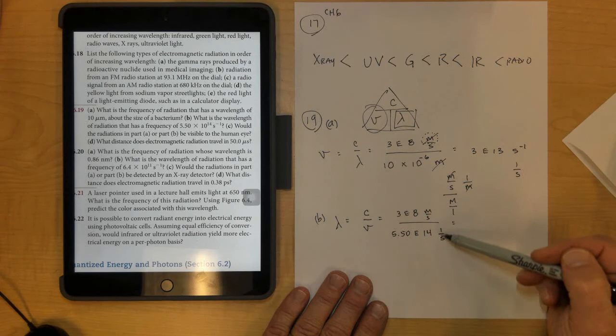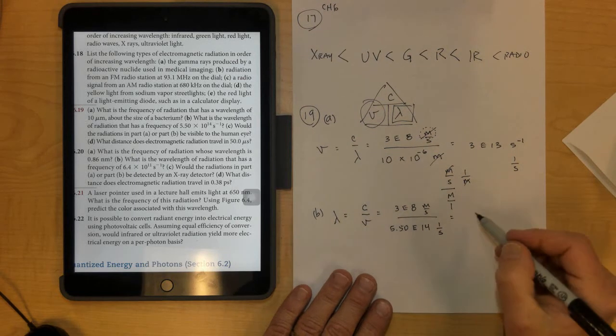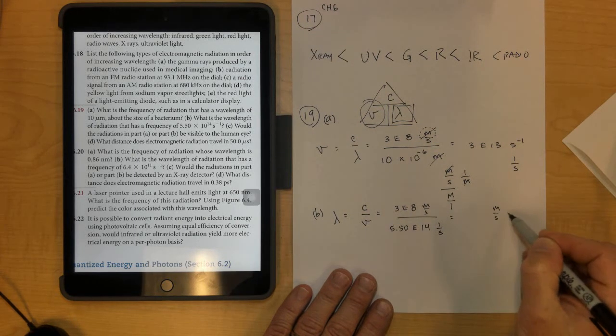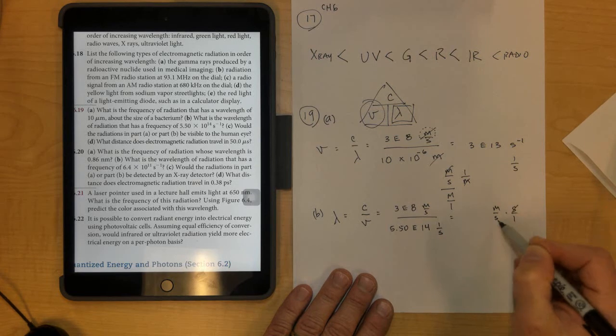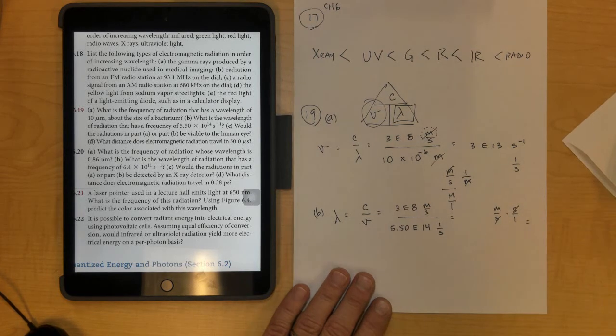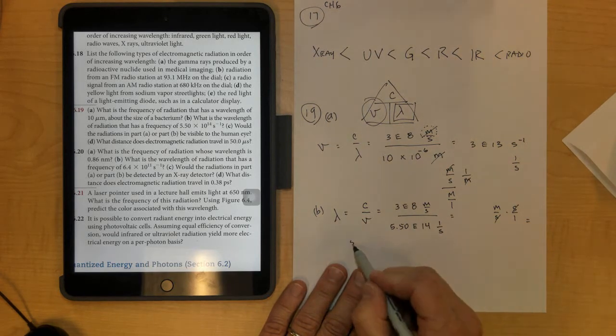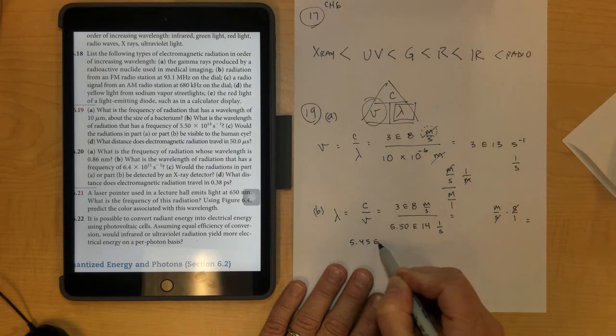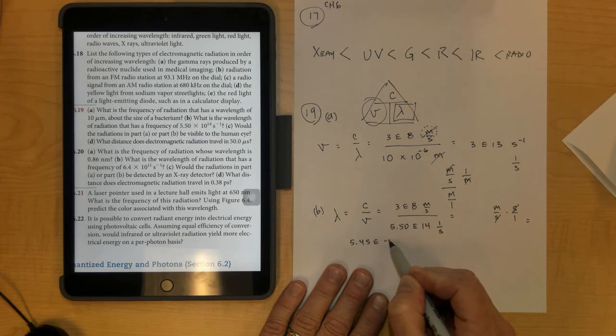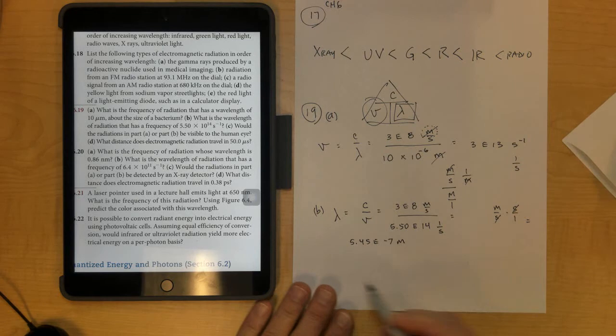You can see how the units work again right here. You're going to multiply by the inverse, so you have meters per second times seconds over 1, so the seconds cancel, so your answer should be in meters. So when you divide those two, you end up with 5.45 times 10 to the negative 7th meters.